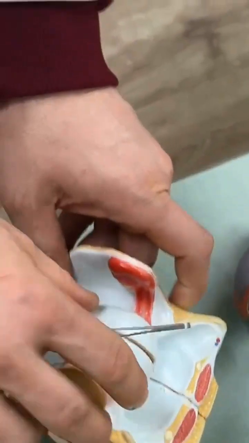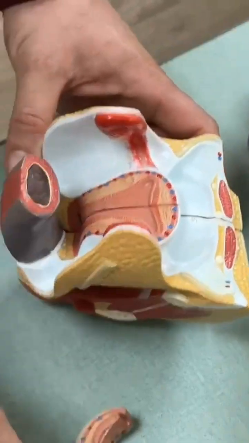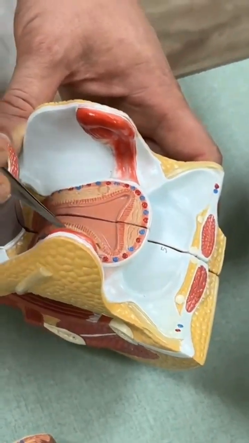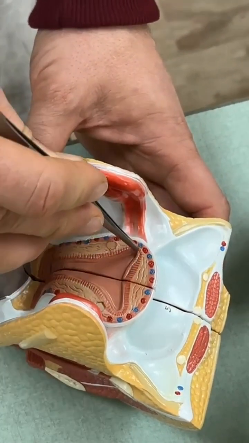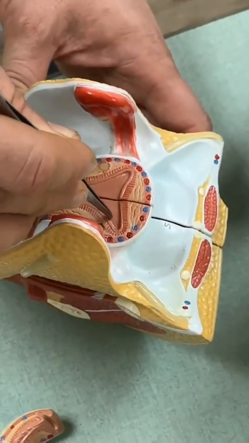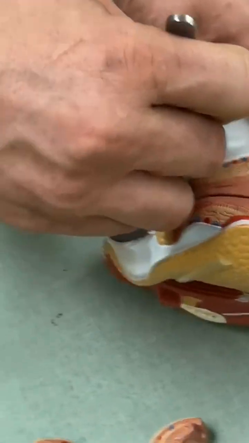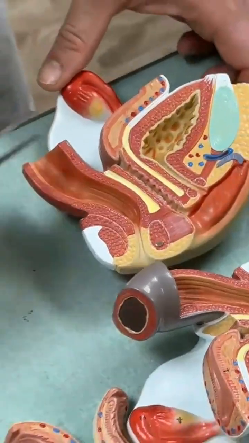This is the same, so we open the uterus first. You can see the spiral arteries of the uterus. There should be also glands here in the wall, and this is the epithelial layer. The lumen has a pear-like appearance, more triangular, and here on the bottom should be the cervix of the uterus and the beginning of the vagina.